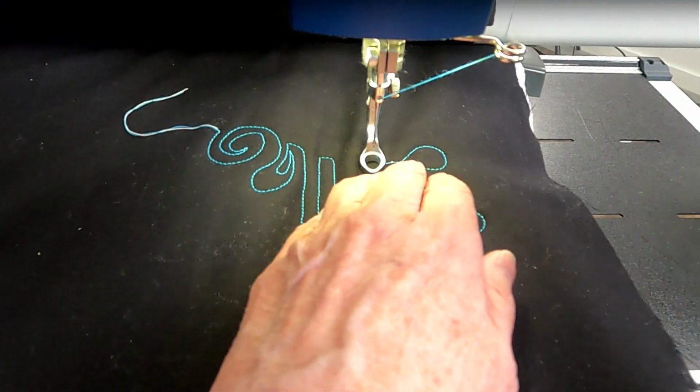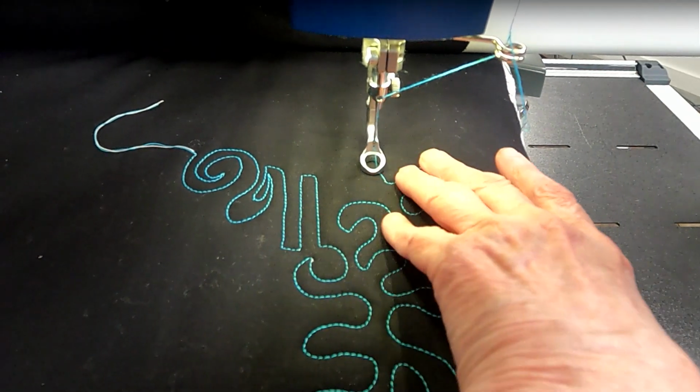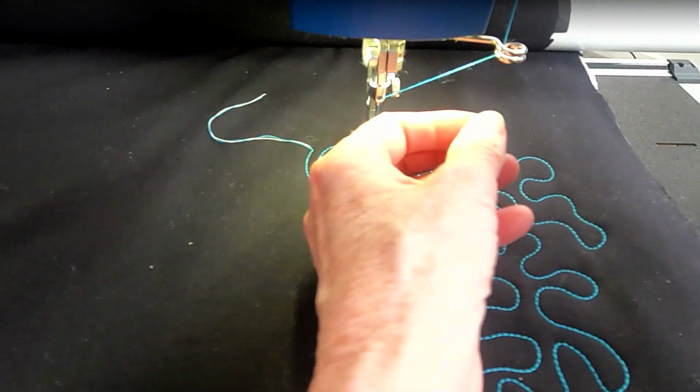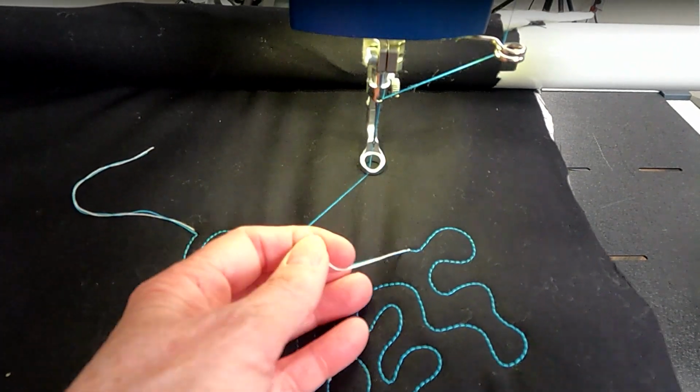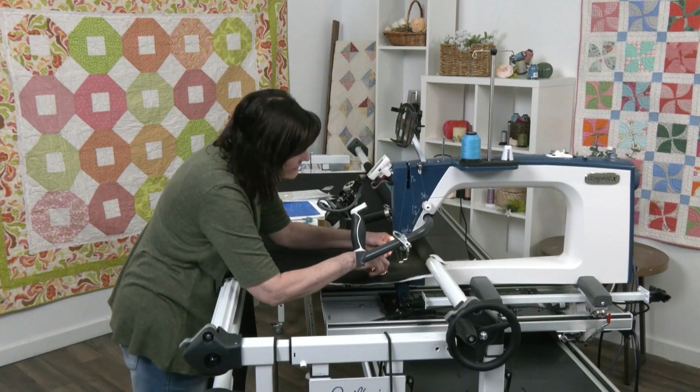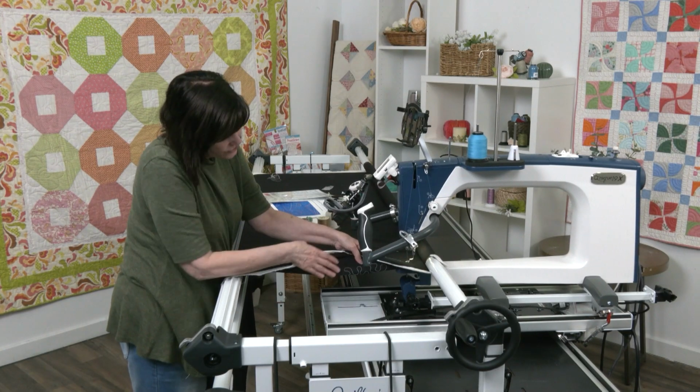So I'm going to move my machine away. I'm going to pull on it. Let me pull my threads up and let's look at the back of the quilt. Always pull your threads up. It doesn't take that long to do it. And let's turn it over.